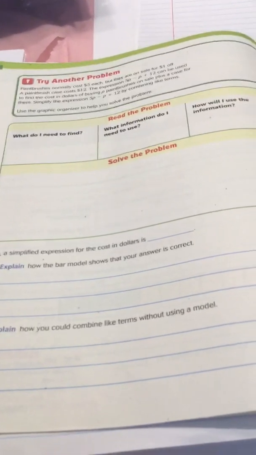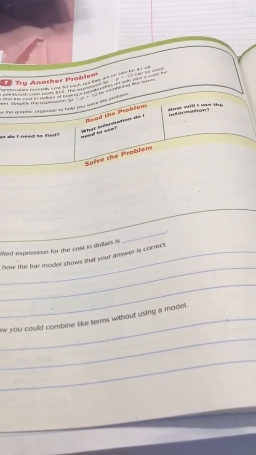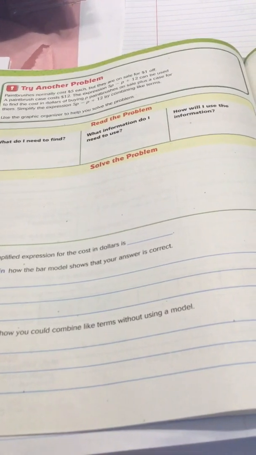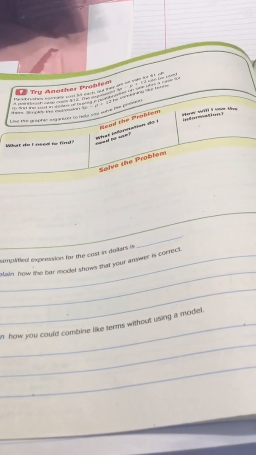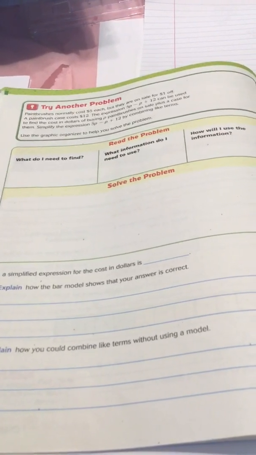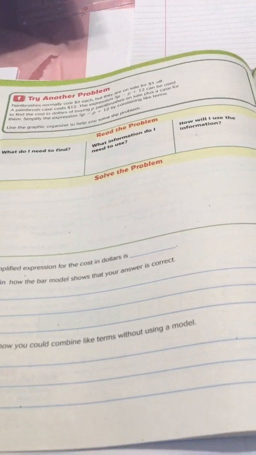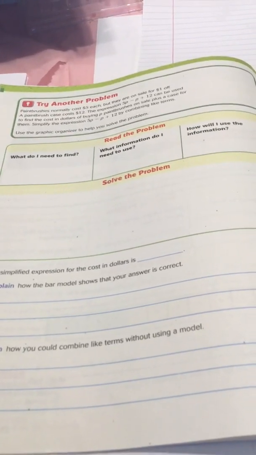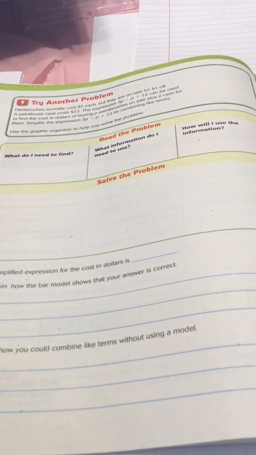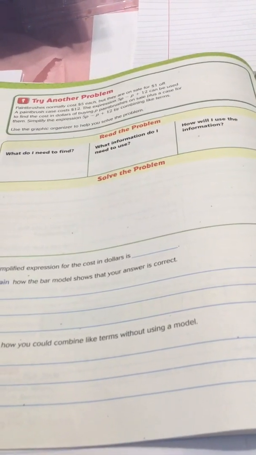Here they're giving us another problem. Paintbrushes normally cost $5 each, but they are on sale for $1 off. A paintbrush case costs $12. The expression 5p minus p plus 12 can be used to find the cost in dollars of buying p paintbrushes on sale plus a case for them. Simplify the expression 5p minus p plus 12 by combining like terms.